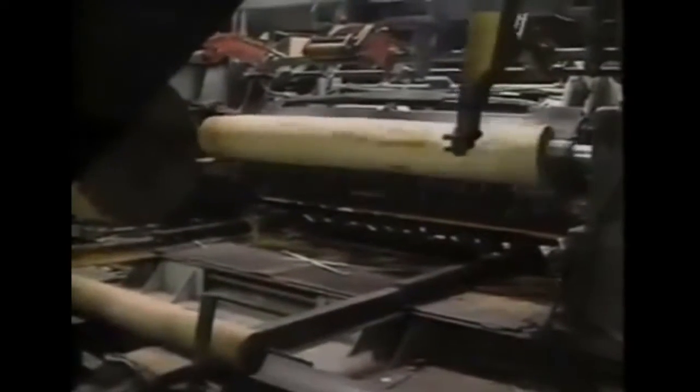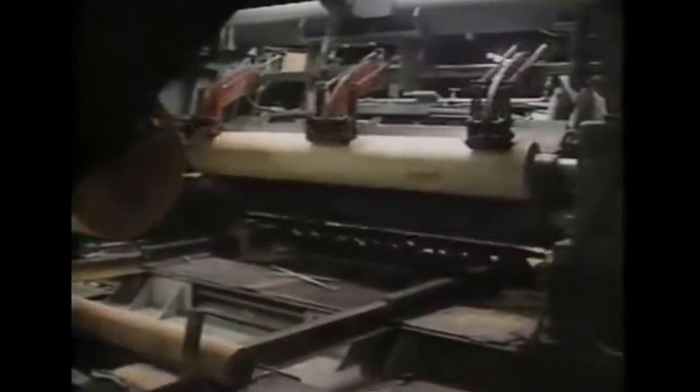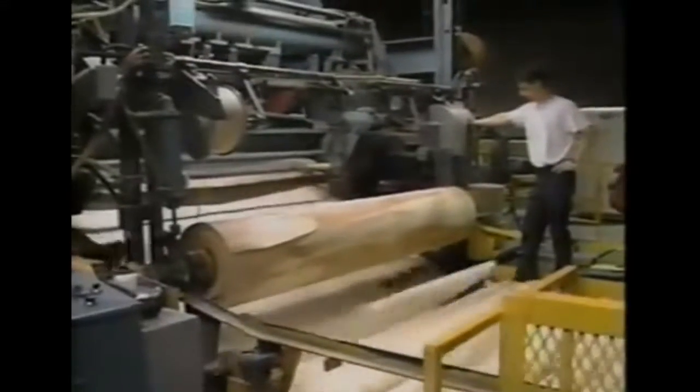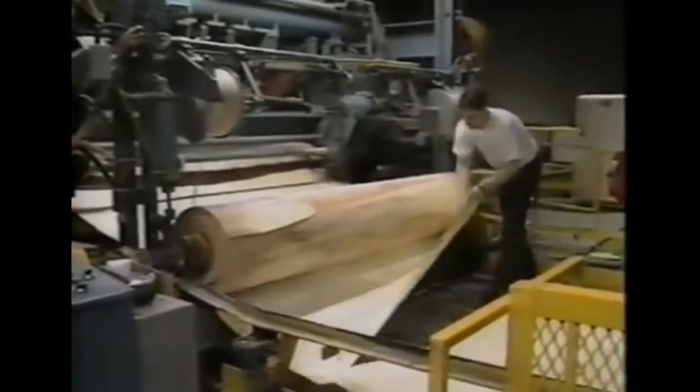Next, the wood is positioned and examined by the operator, who adjusts the razor-sharp blade to produce the correct thickness of veneer. Depending on the temperature and the particular characteristics of the wood species, the rotation speed may also be modified.